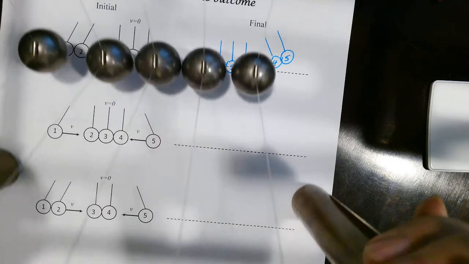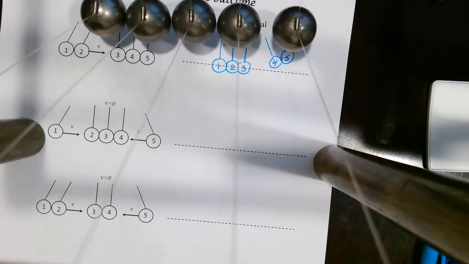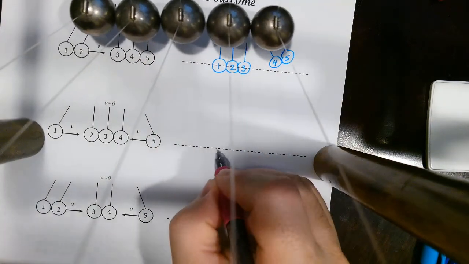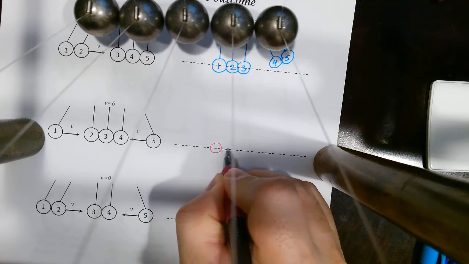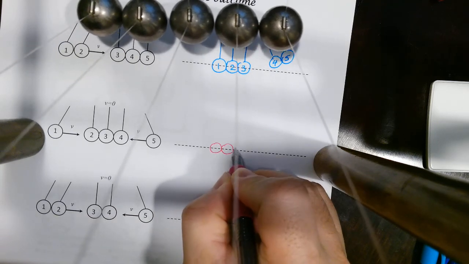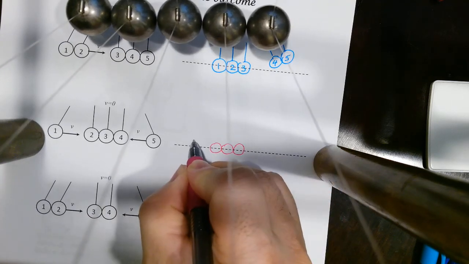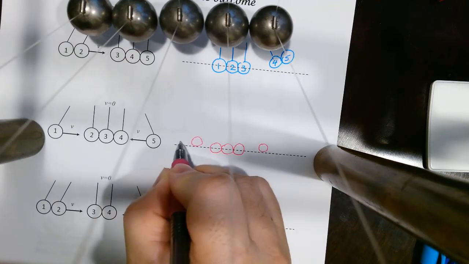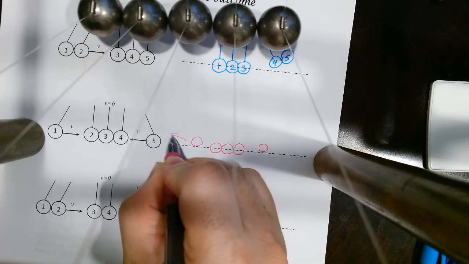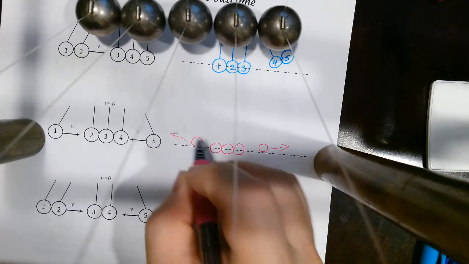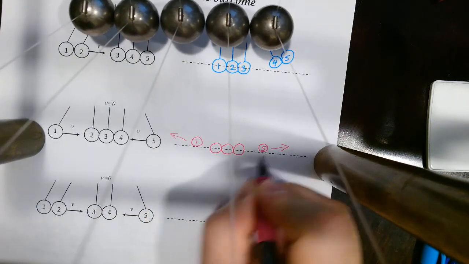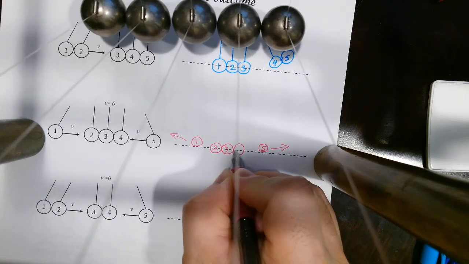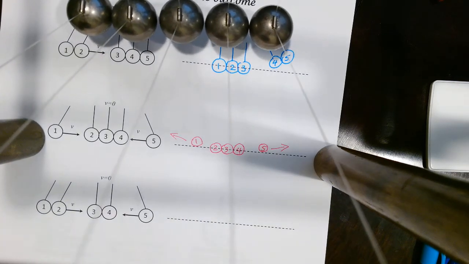Okay, so for this one, we're going to have 2, 3, 4, and then we're going to have 1 and 5 going the other way. So 1 and 5 goes back out. And I got 2, 3, 4 remaining at rest.